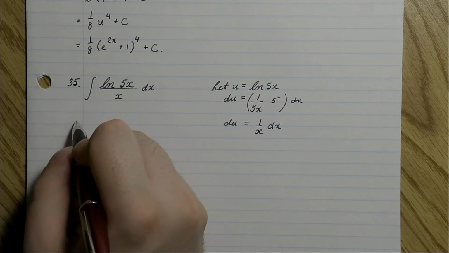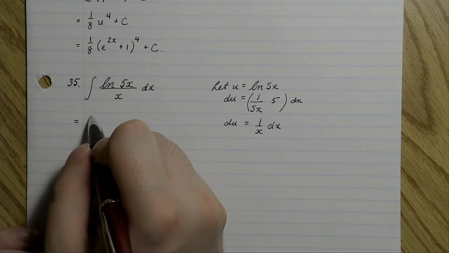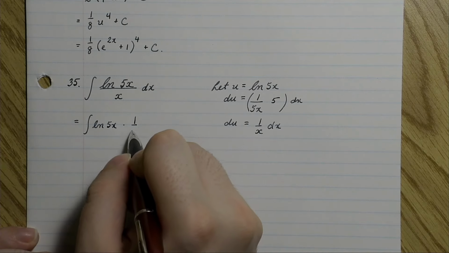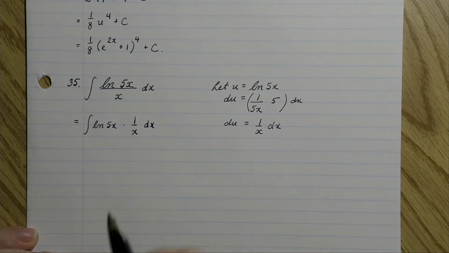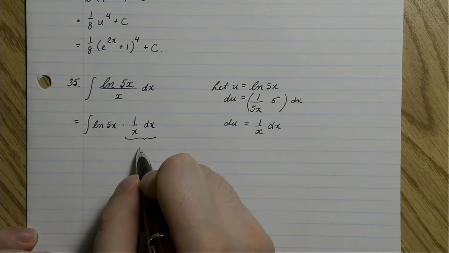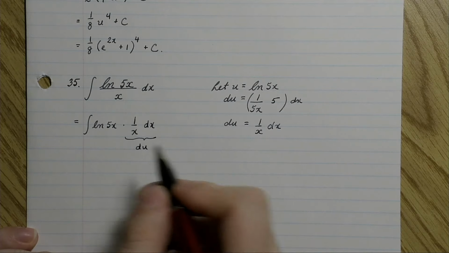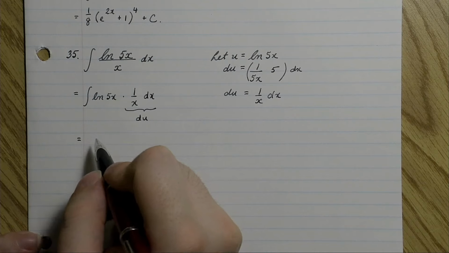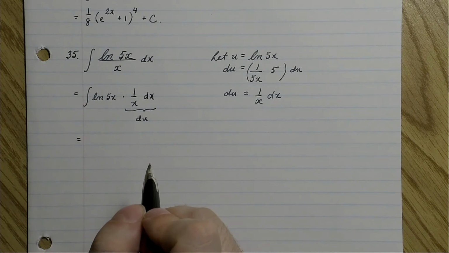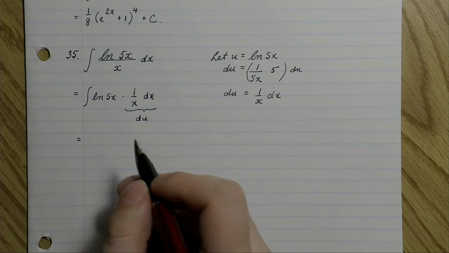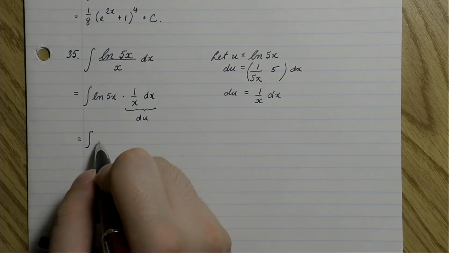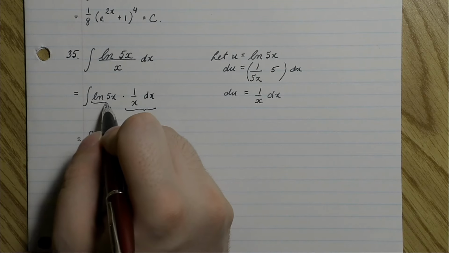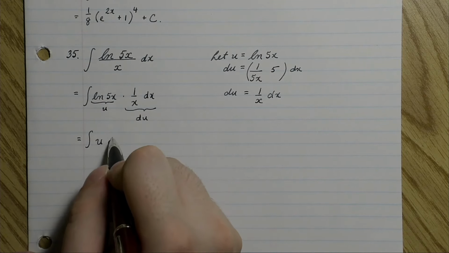So just splitting this integral up a little bit, I have ln 5x times 1 over x dx. That's equal to du. So now I can do the integral of u, because this whole thing is u, du.